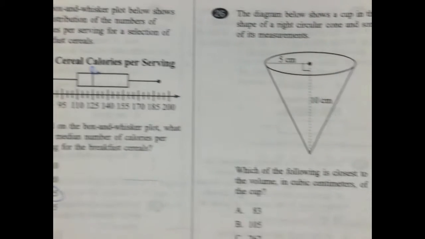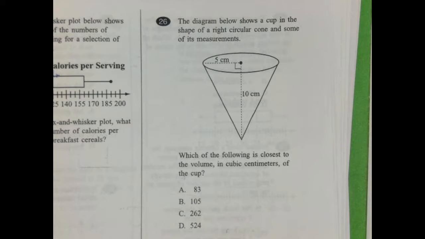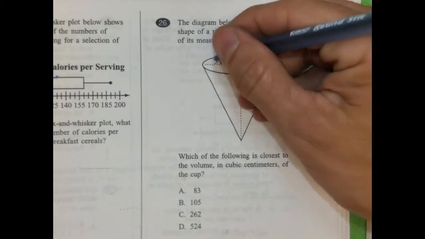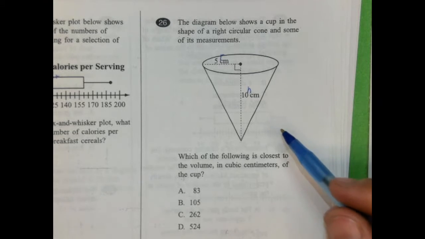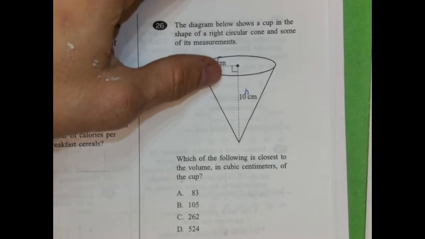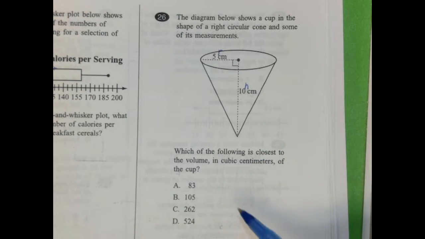Okay, number 26. The diagram below shows a cup in the shape of a right circular cone and some of its measurements. Which of the following is closest to the volume in cubic centimeters of the cup? Okay. So we have the height and we have the radius, which is what we need to calculate the volume of a cone. And again, this is in the formula sheet, which is attached. It's part of this test, actually. It's like the second to last page near the answer key.